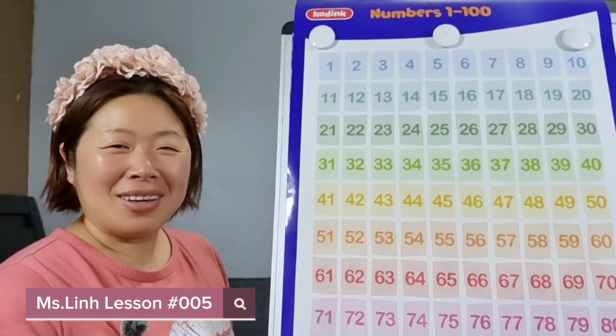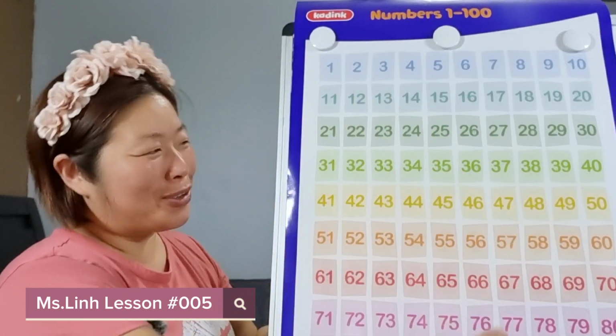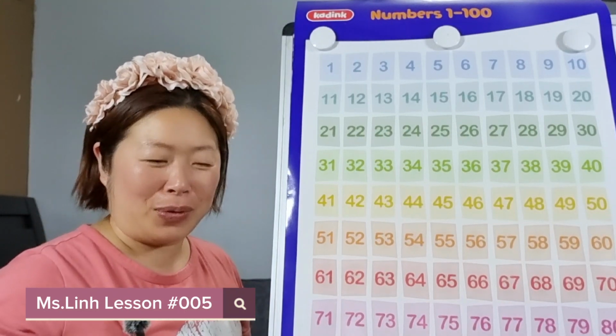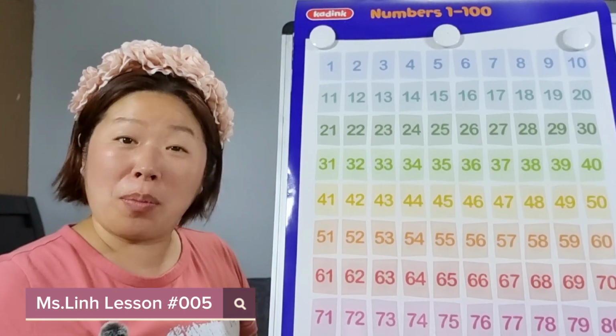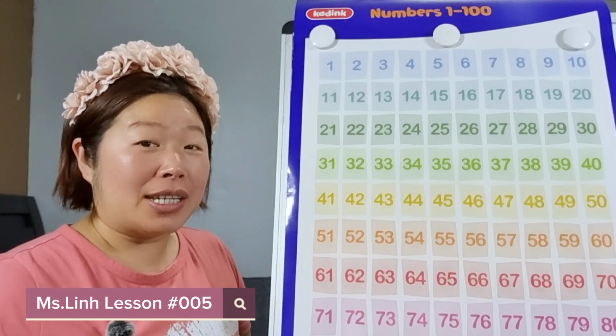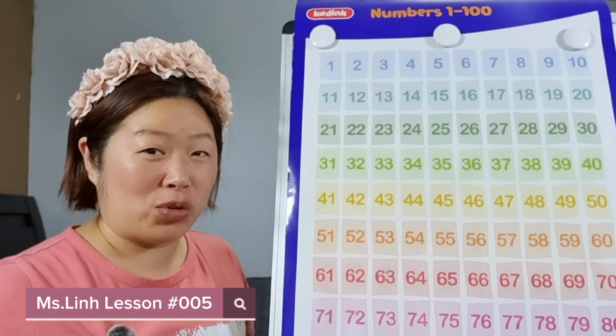Are you ready to do some learning today? Because I am. We're going to be doing some skip counting today. But first, let's do a little bit of warm up and count from 1 to 100. So here is my beautiful chart, very colorful. Let's start with counting from 1 to 100.